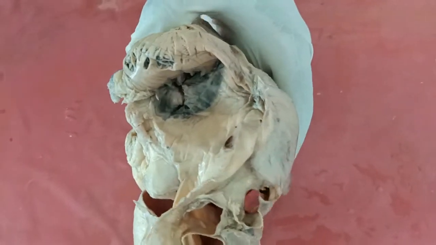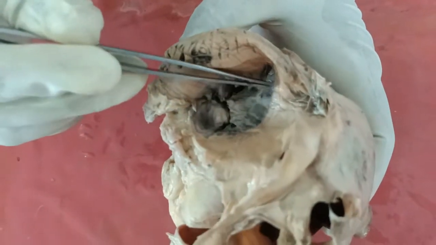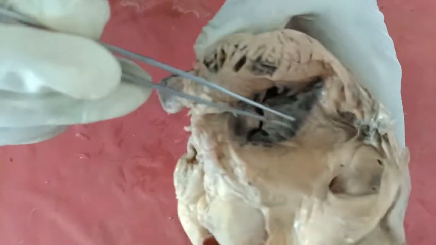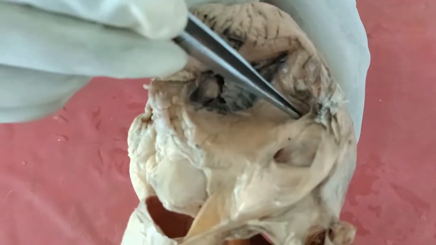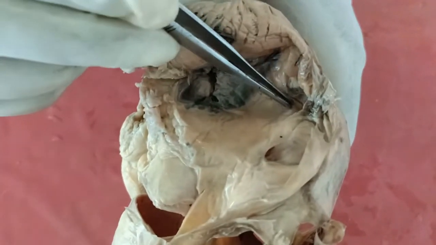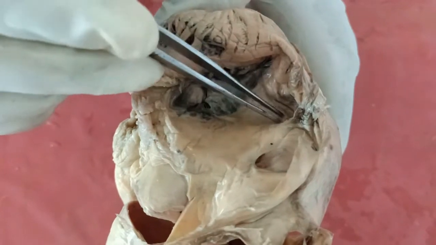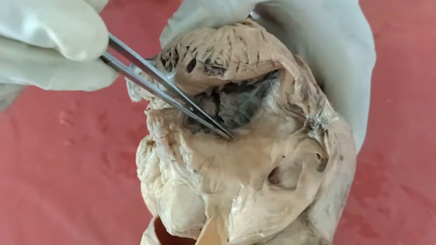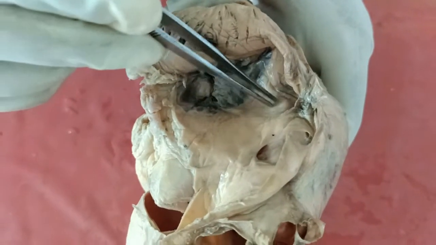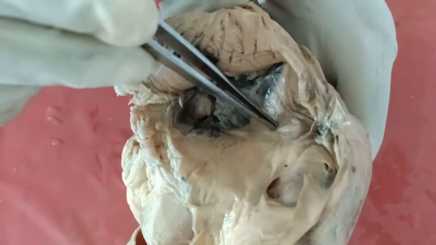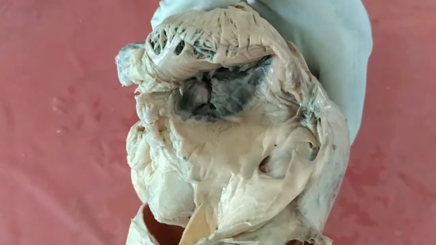Recollect the boundaries. Anteriorly by the septal leaflet. Posteriorly by the anterior and medial margin of the coronary sinus. Superiorly by the tendon of Todaro. So that here one triangle is formed. This triangle, we call the triangle of Koch.